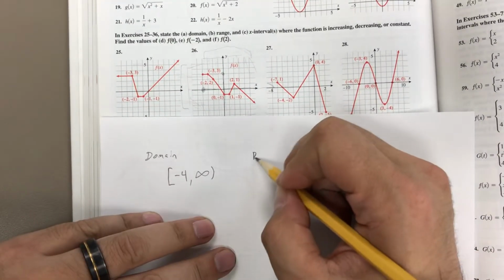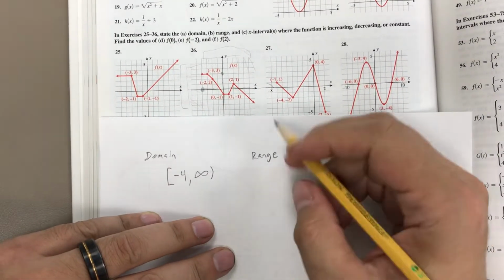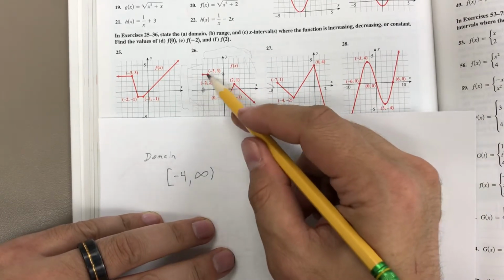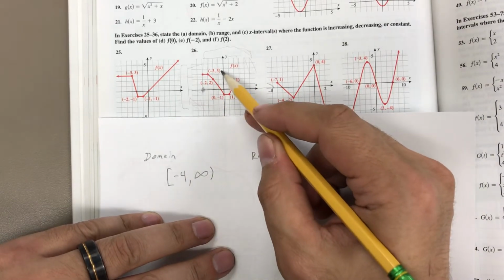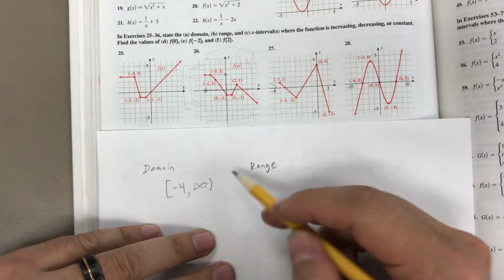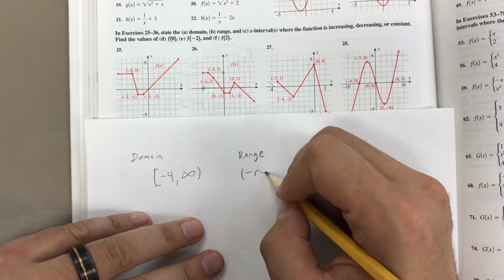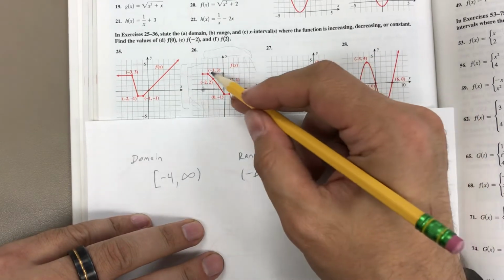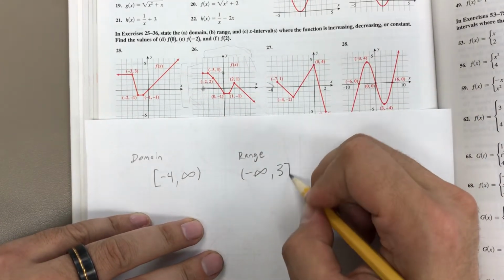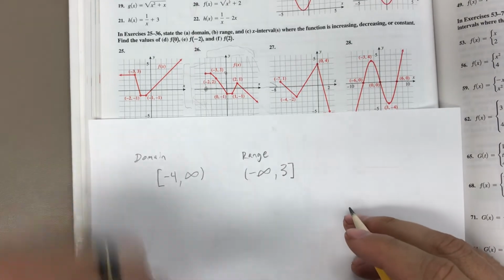So for my range, since it's the y values, the biggest possible value that I get is 3 up here, and it goes all the way down to negative infinity for the y values for the range below it. So the lowest value that I get is negative infinity. The highest possible value that I get is that 3 right there. Okay, so that's the domain and the range.